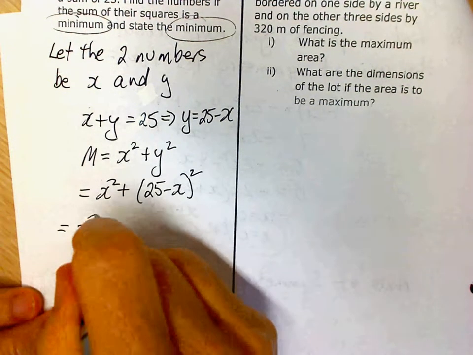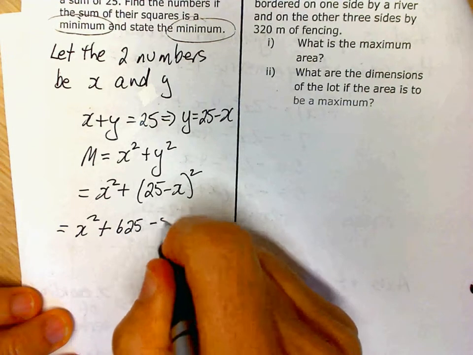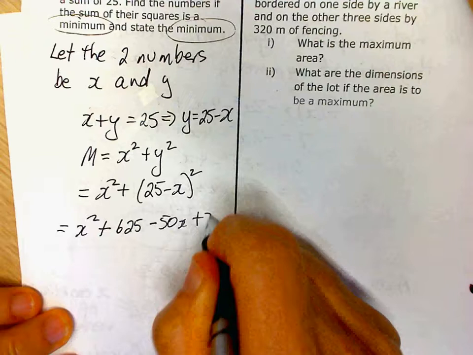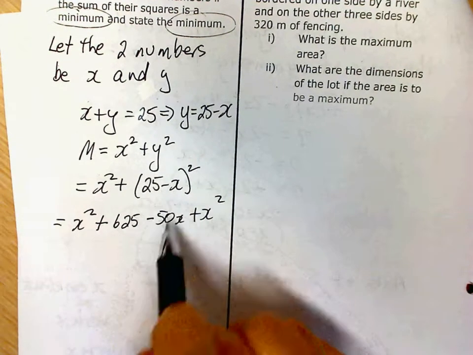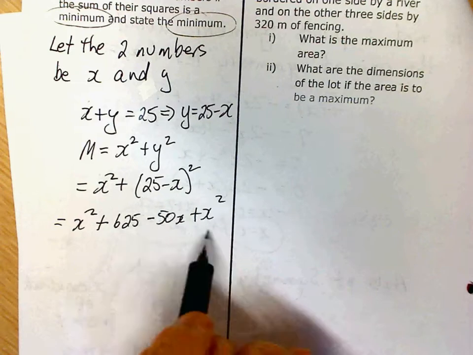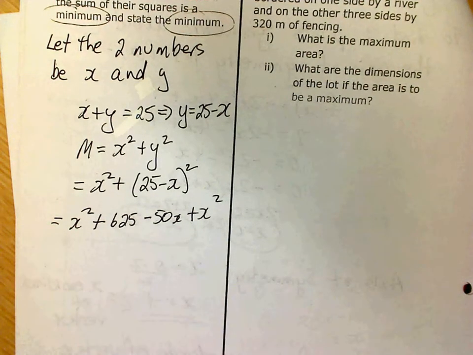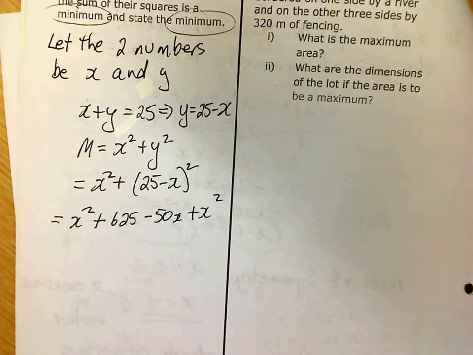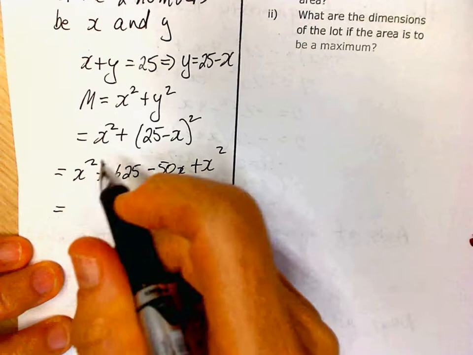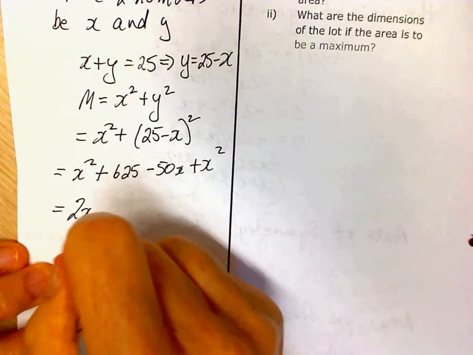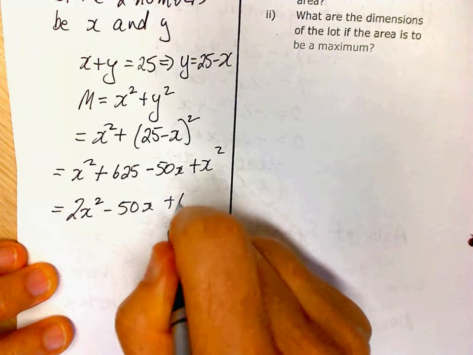x squared plus 625 minus 50x plus x squared. Does anyone need me to show how I got this to this? I just FOILed, right? If there's anything you want me to explain further, please let me know. So we have 2x squared minus 50x plus 625.